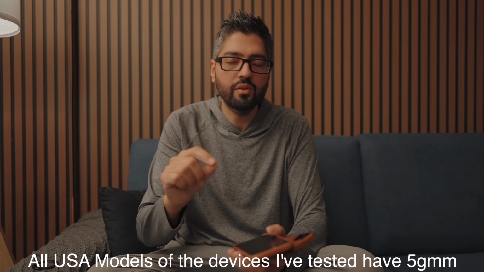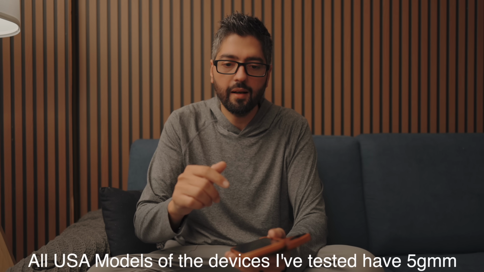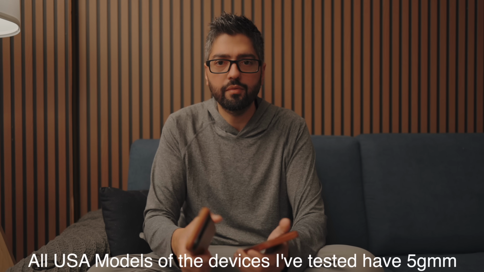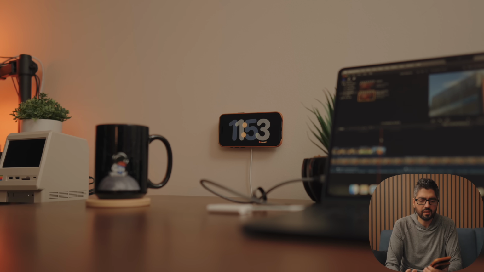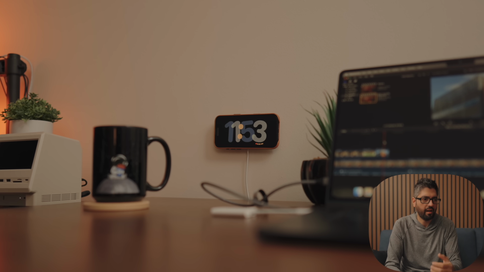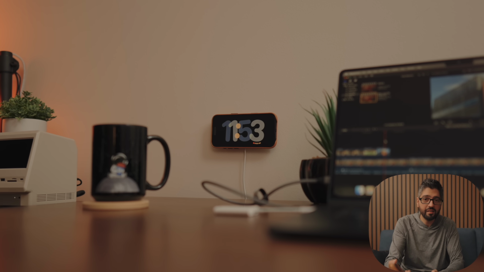So this is one of those things that I need you to understand: when you see it on paper, it might be like, oh wait, I don't have 5G millimeter wave. It is irrelevant. The last thing I want to add to the battery side of things is that when you go on a vacation, it doesn't matter if you have a 17 Pro, a Pro Max device, or a 16e or a 13 mini.